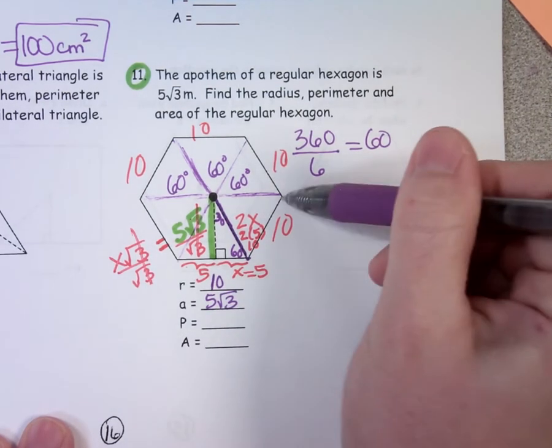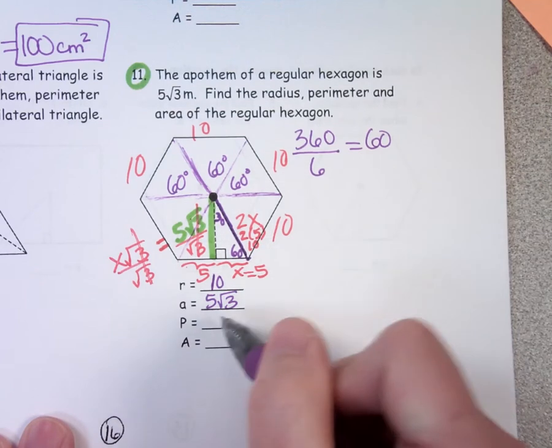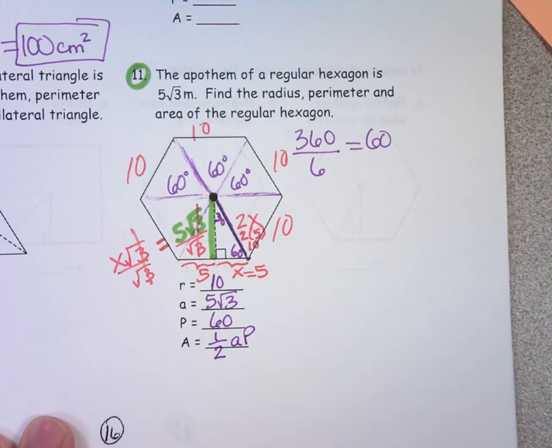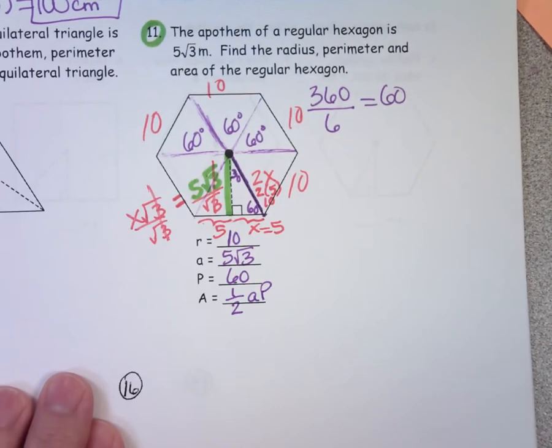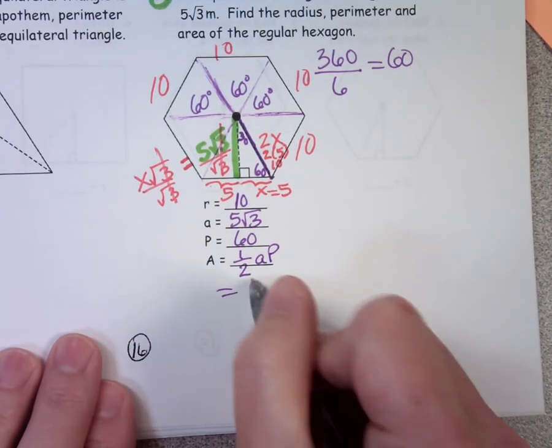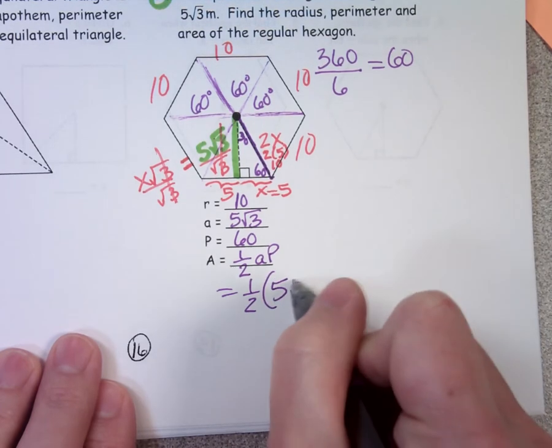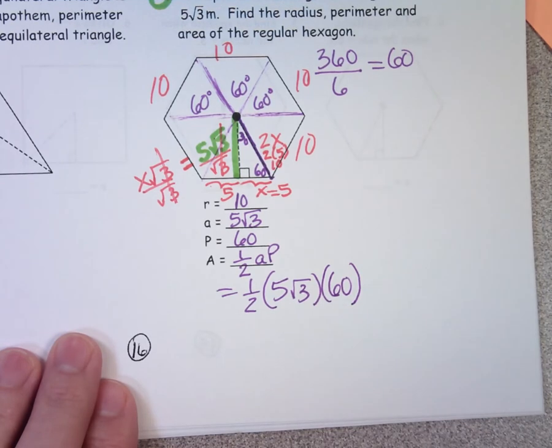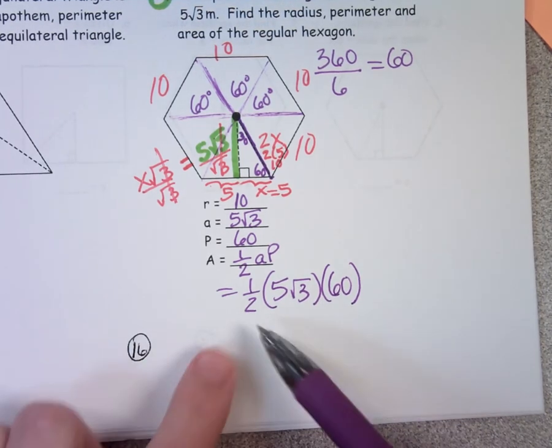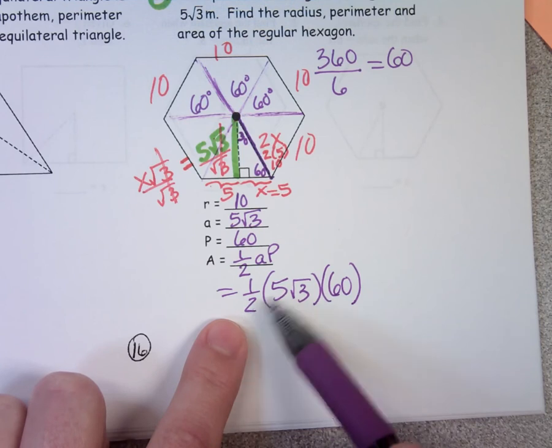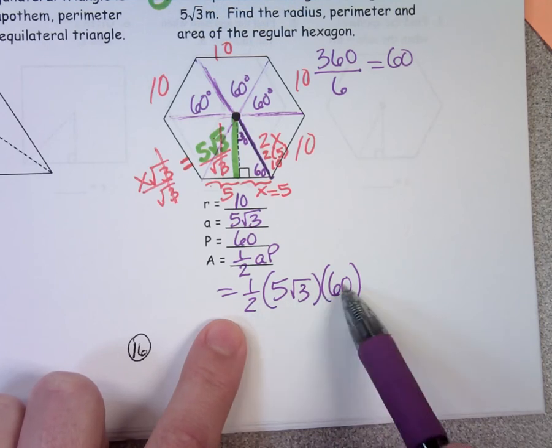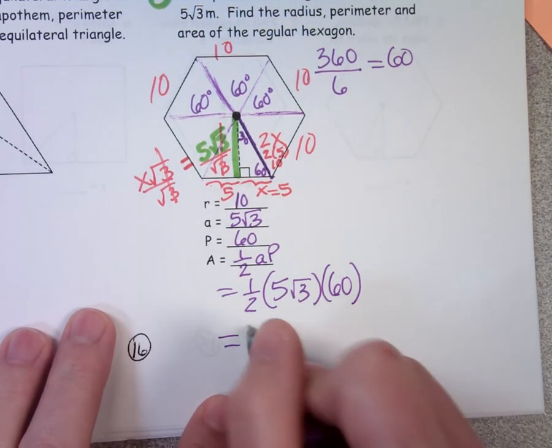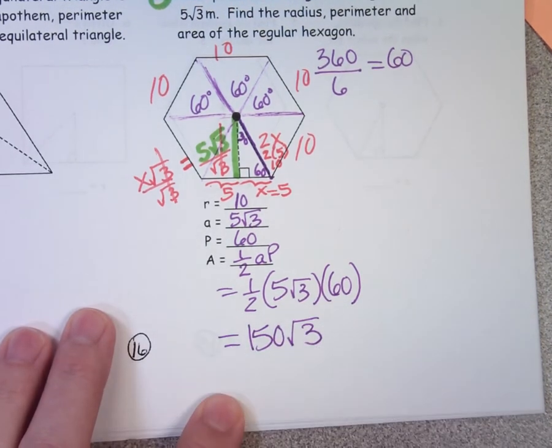The perimeter would be 10 plus 10 plus 10 plus 10 plus 10 plus 10, which would be 60. And then let's practice our new formula, 1/2 AP. So I know the apothem is 5 square root of 3, and I know the perimeter is 60. Okay, without a calculator, I'm going to show you how I would do it. I would take half of 60, because I can't take half of 5 and get something nice. So half of 60 is 30. 30 times 5 is 150, and I get 150 square root of 3.